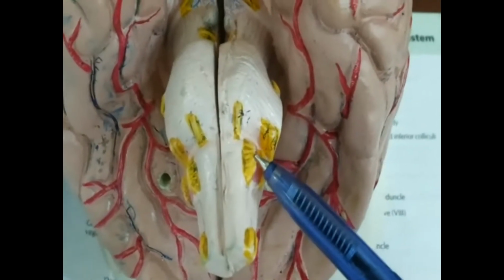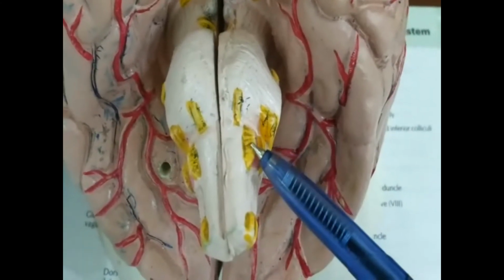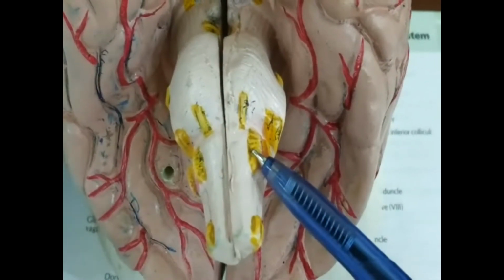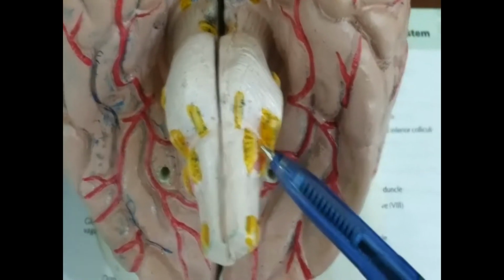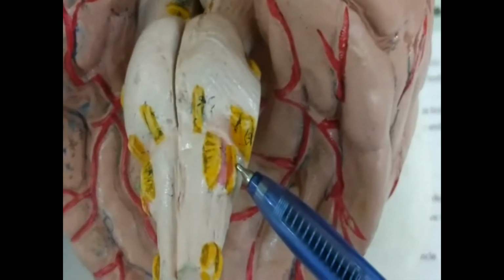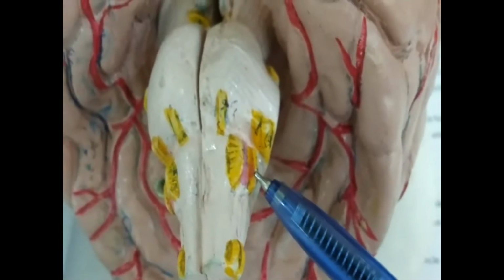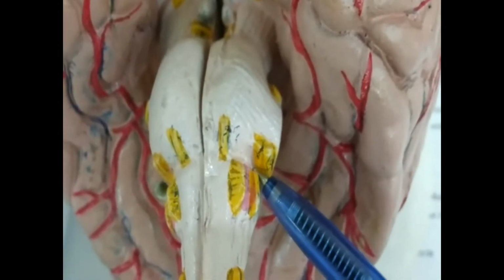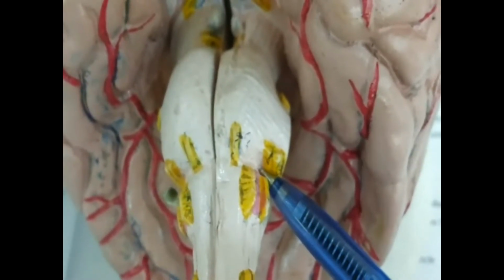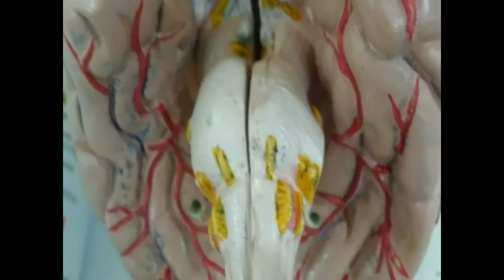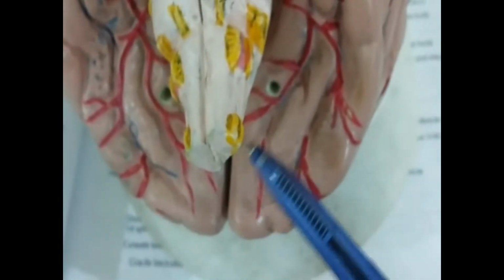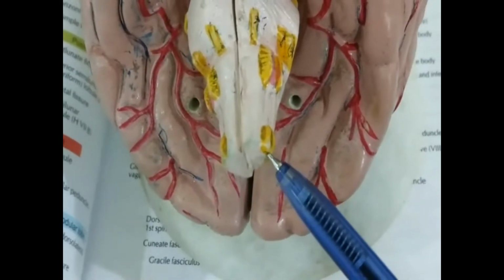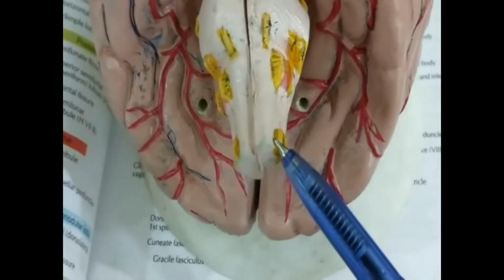Here we have, at the junction of the medulla and pons, this nerve, the hypoglossal nerve. The hypoglossal nerve, and laterally we've got the vagus nerve. Vagus nerve, and in this region it's not present in the model, but it should have a glossopharyngeal nerve. And these are the ventral roots of the first spinal nerve. Ventral roots of the first spinal nerve.